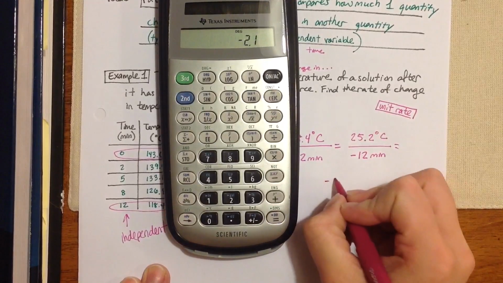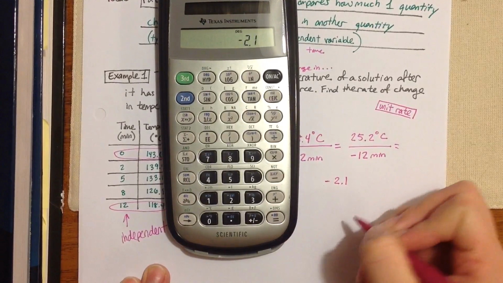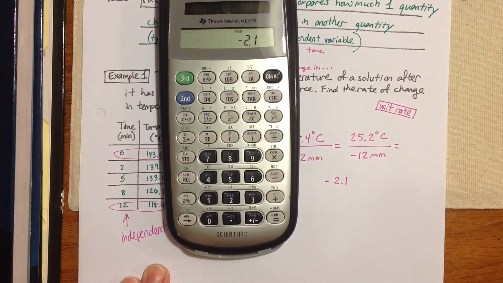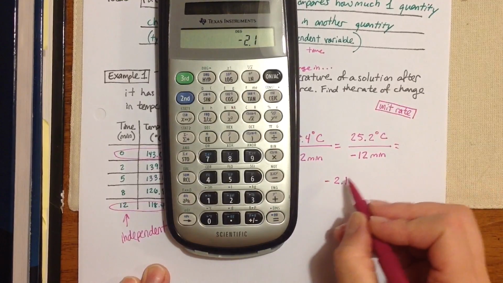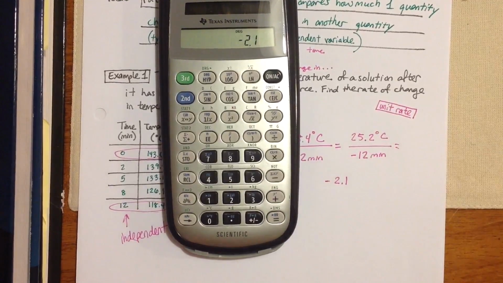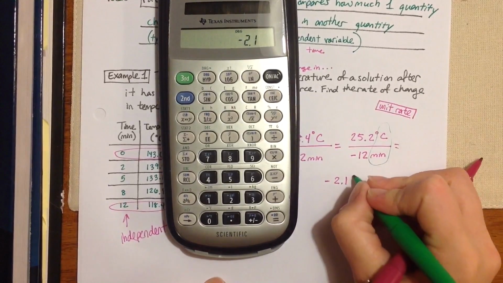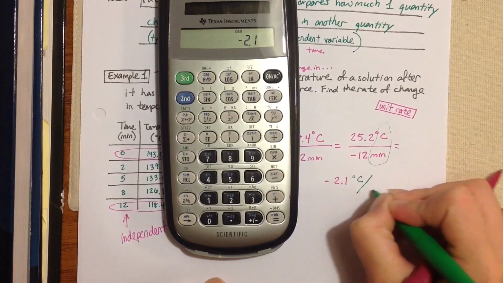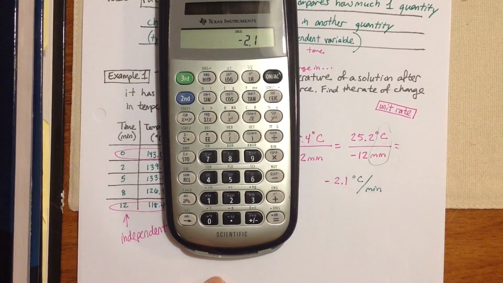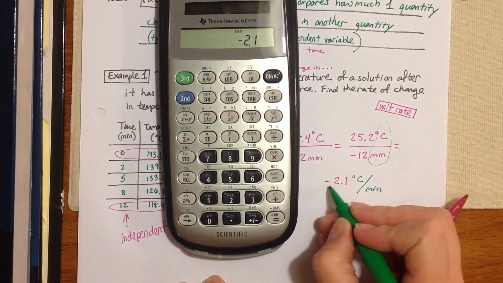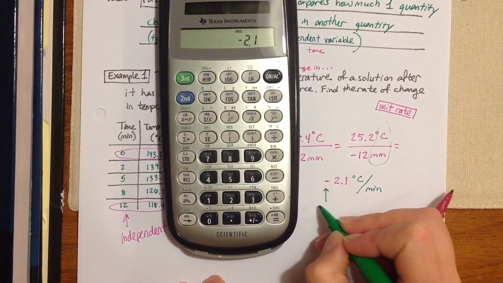So my overall answer is negative 2.1. But negative 2.1 what? That is the question. So I'm going to use the units that I used in my ratio right here. That is degrees Celsius per minute. So every minute it is decreasing 2.1 degrees Celsius.